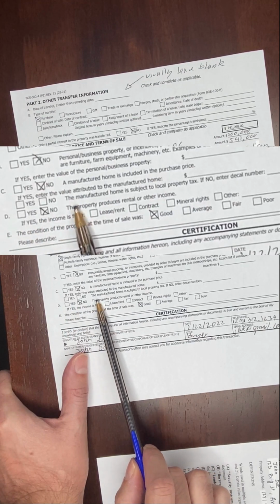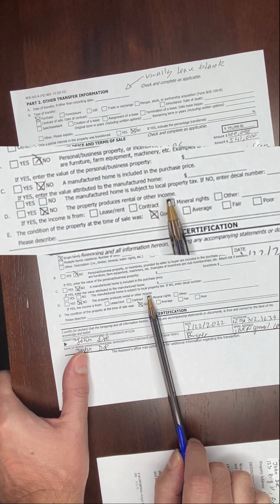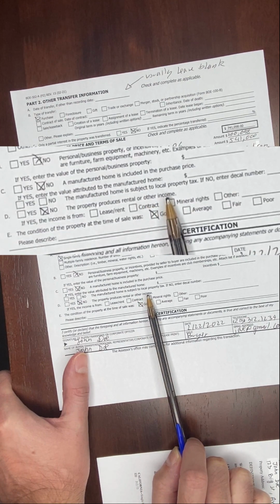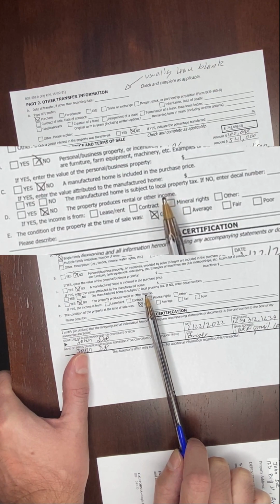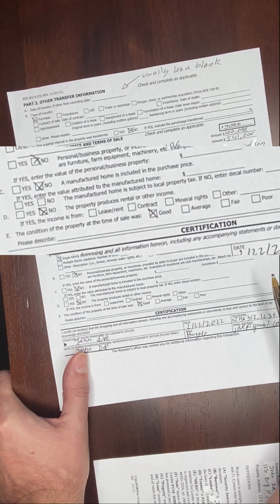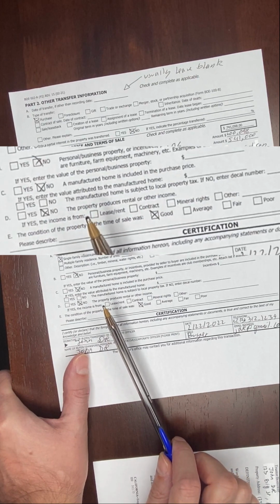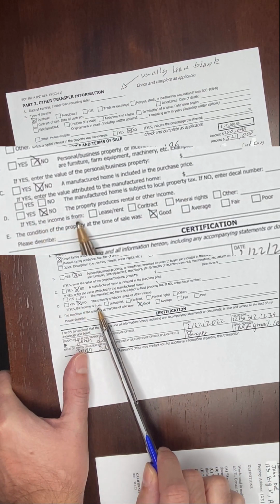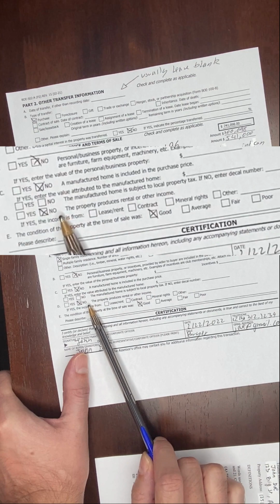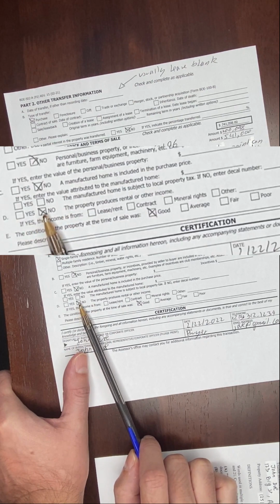This is more for a resale home. The property produces rental or other income. So it's mainly if you purchase an investment property. Let's say you purchase a condo that already has someone renting it. So basically you buy the property and you may just keep the current tenant in it. And then if yes, the income is from, and you just fill it in. It's not very common either, but it can happen from time to time.